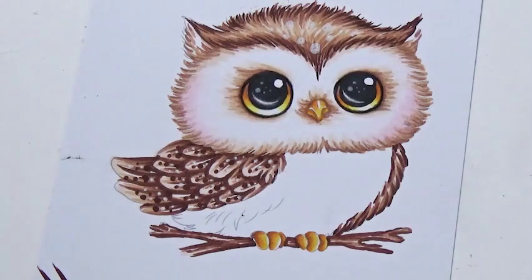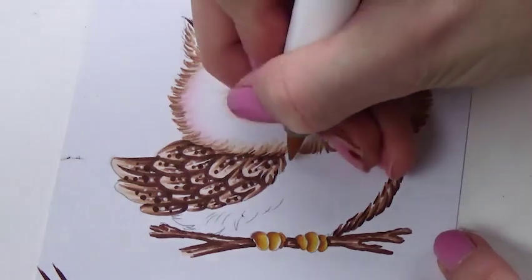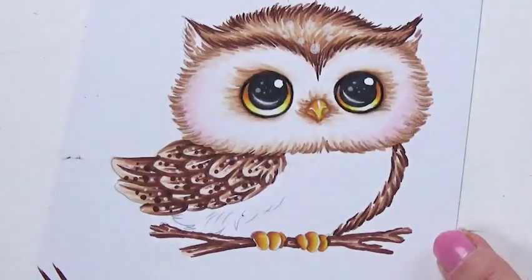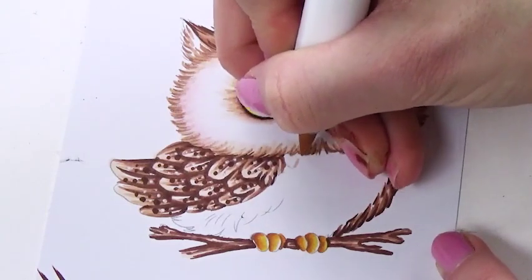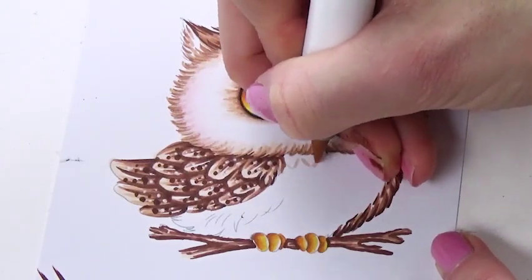Okay, now we're going to come into the last part of the body. Now I'm just going to start with a lighter color here. I'm going to start with my E090, which is my E11. And what I'm going to do here is like a soft curving V shape. And I'm going to extend this over the body.